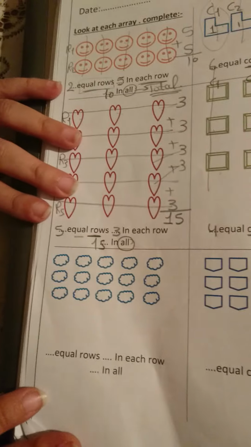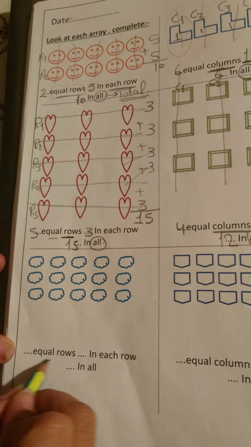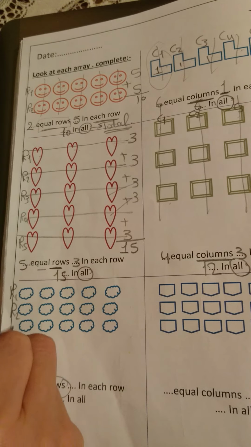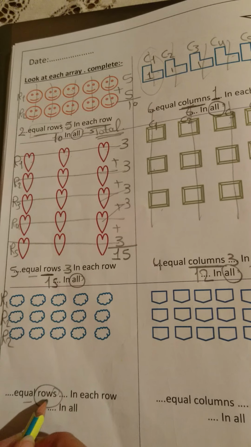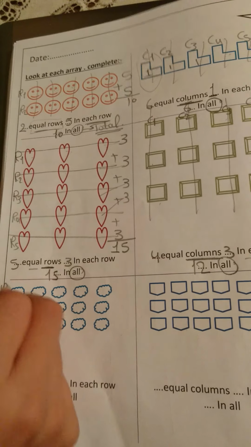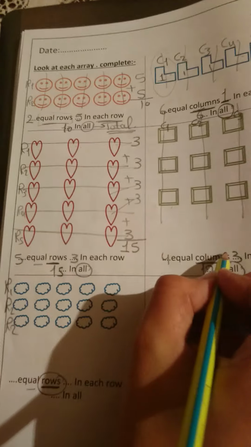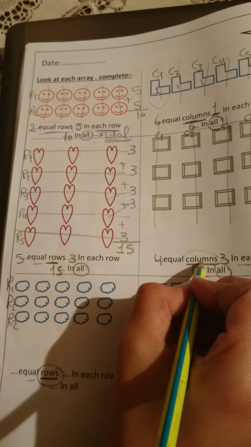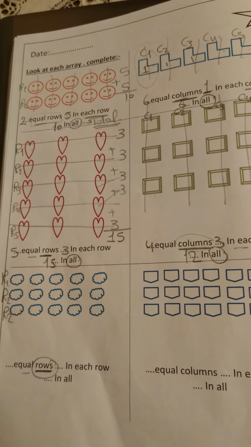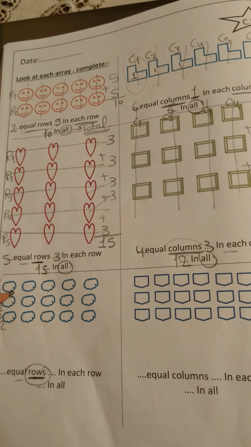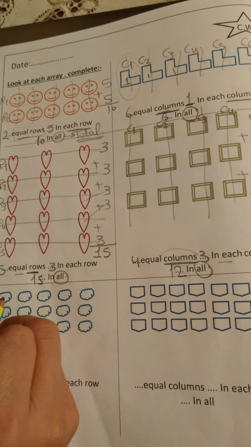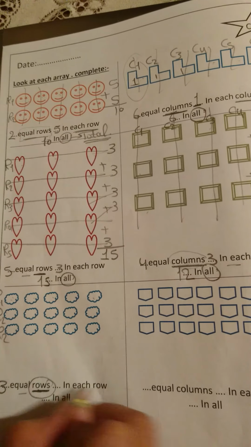Okay, the next one. Here, how many rows? Let's number the rows. Row 1, row 2, row 3. So when he starts the question with row, I have to number the rows. When he starts the question with columns, I have to number the columns. Okay, so how many rows? 1, 2, 3 rows. Each row has how many objects? 1, 2, 3, 4, 5.